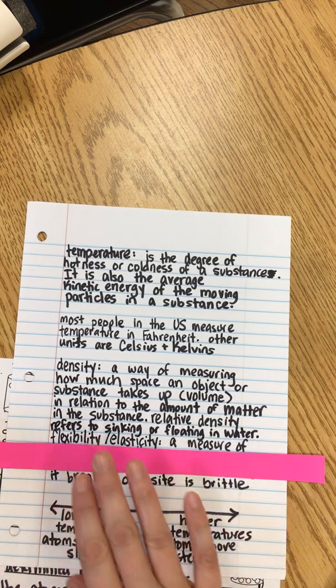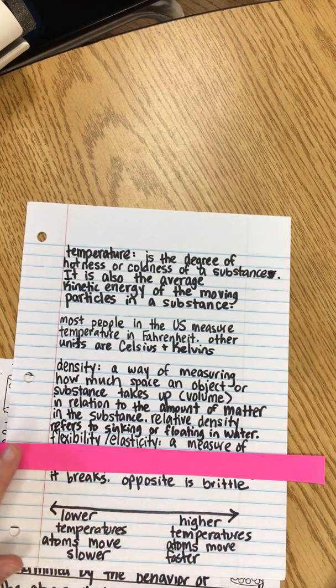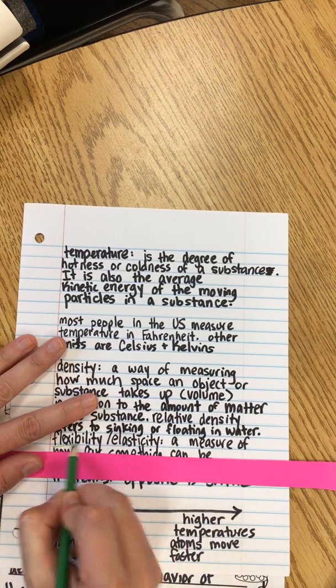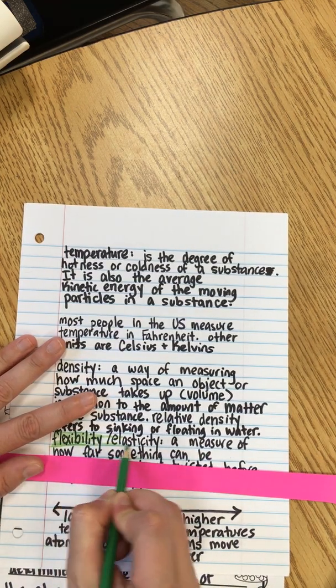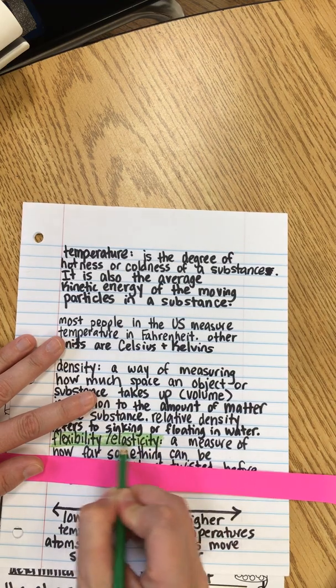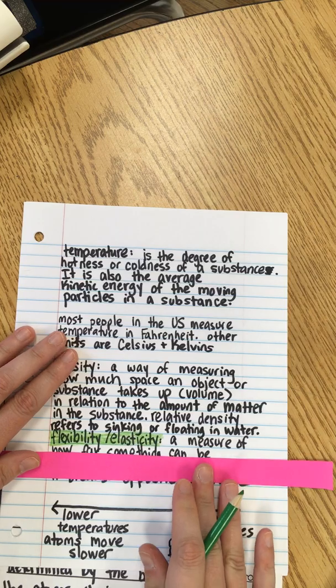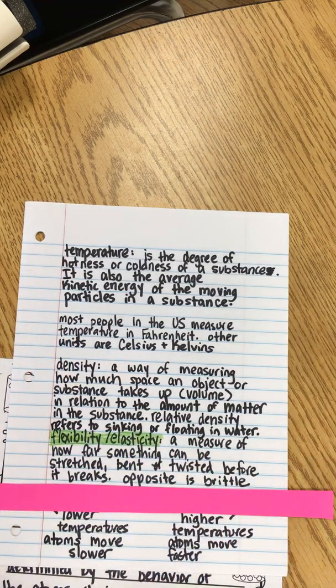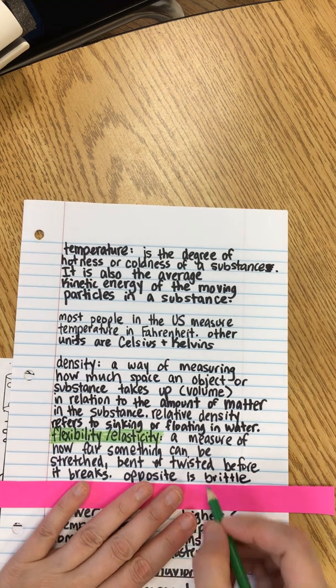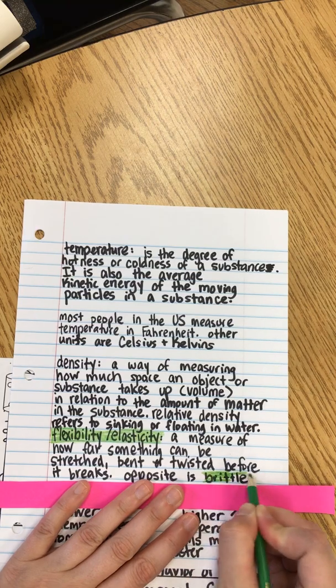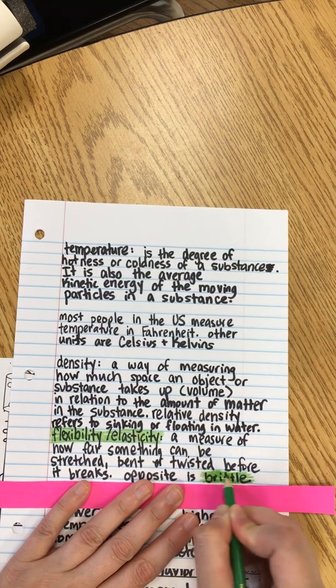Flexibility and elasticity, that's a mouthful. Let me show you that. This refers to whether something can bend, stretch, or twist easily. So it's the way of measuring how far something can be stretched, bent, or twisted before it breaks. The opposite of something being flexible, you would say it's very brittle. This word here, brittle. If something is brittle, it means when you try to bend it, it's going to snap or break easily.